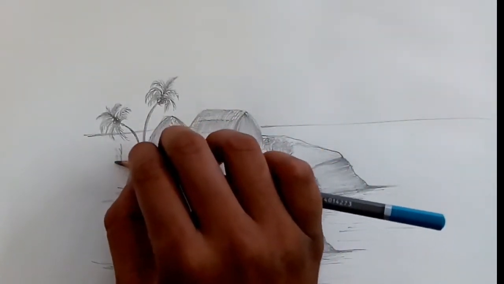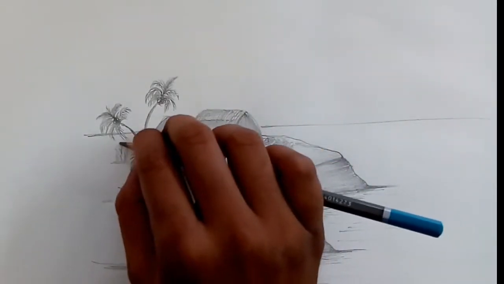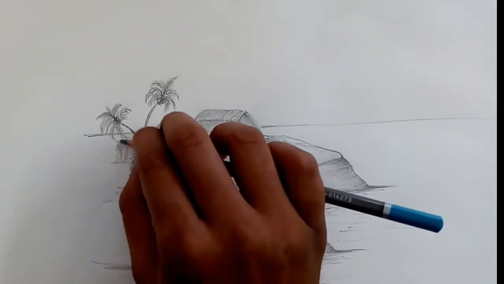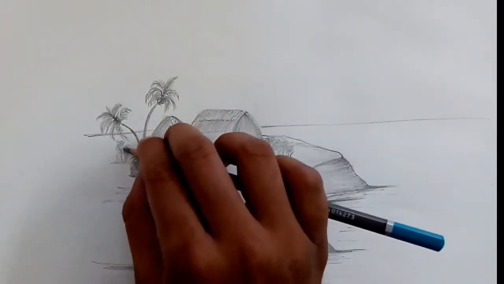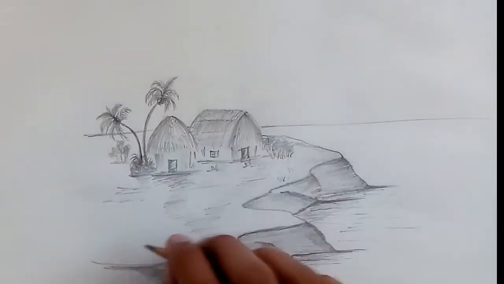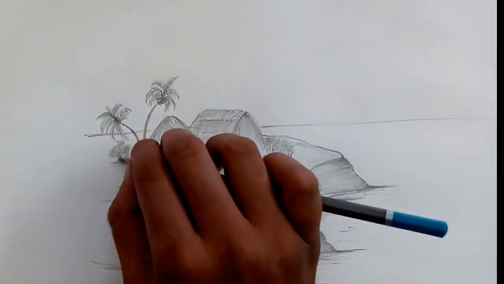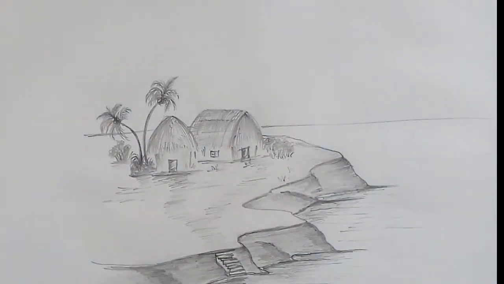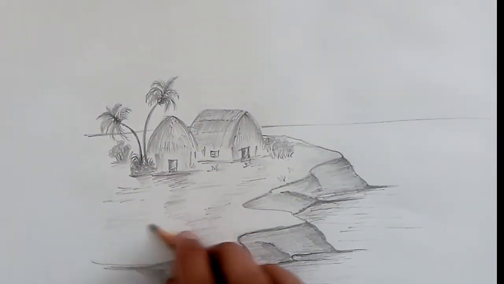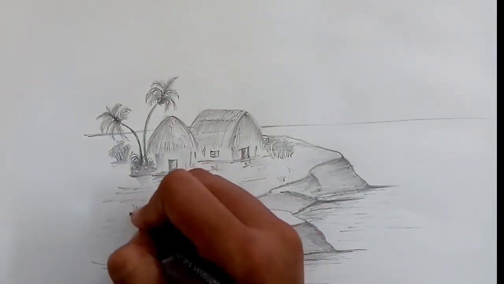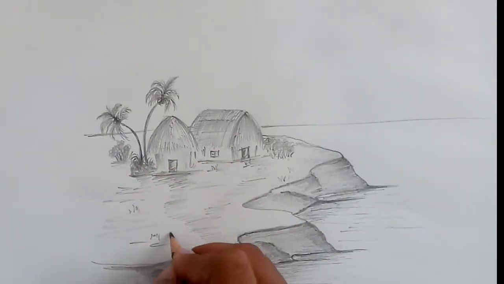Now let me make some plants here, because I don't want to make it look empty. All you gotta do to do the plants is just pull some strokes and then use your shading skills. Make small circles there. Let's not leave this land empty, so let's make small grasses here and there, so it gives an impression of there is something.